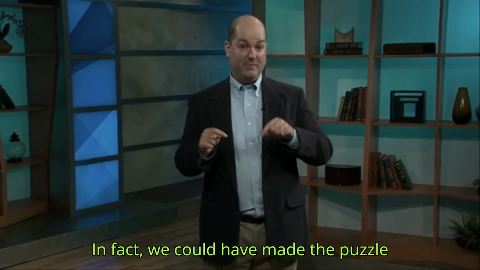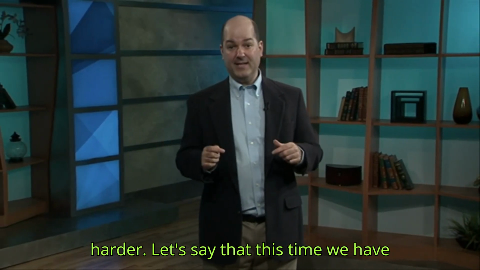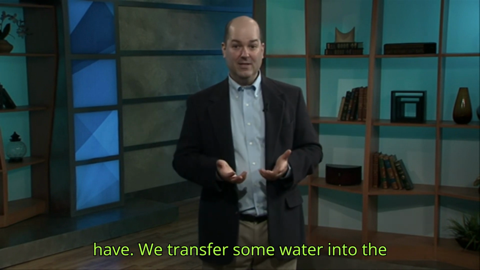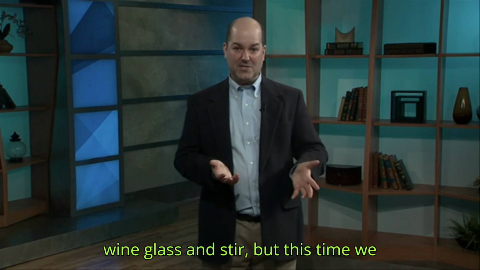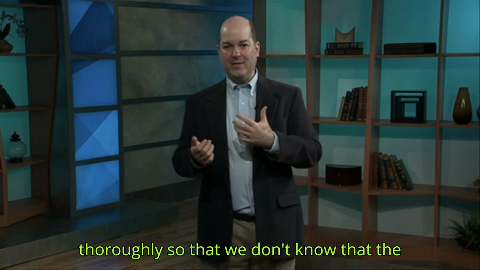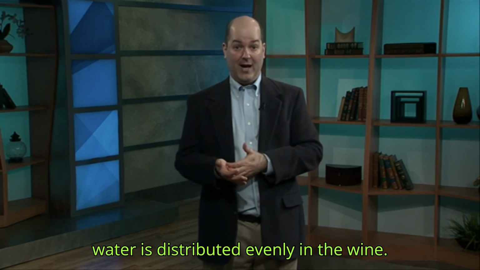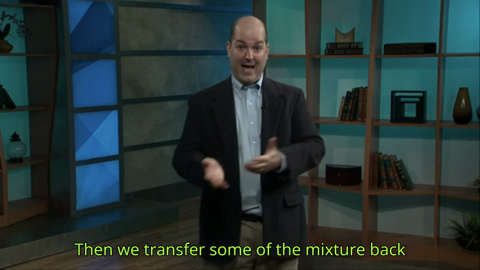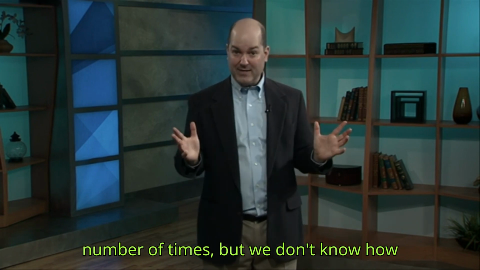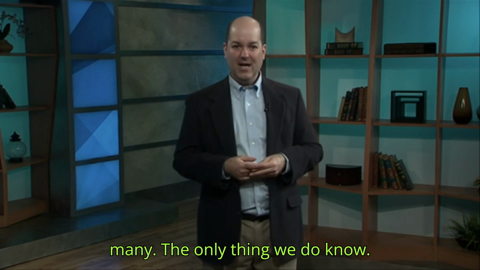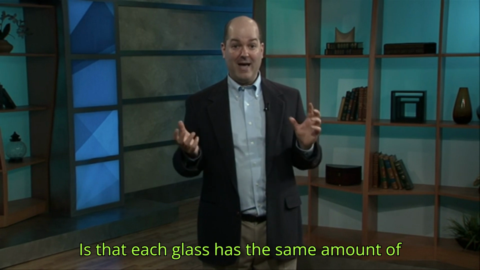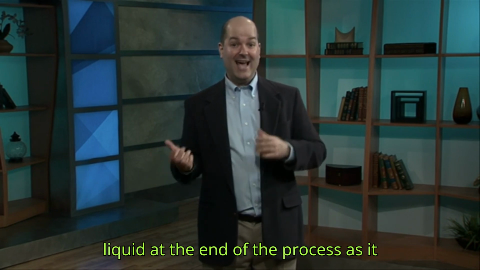In fact, we could have made the puzzle harder. Let's say that this time we have a glass of water and a glass of wine, but we don't know how much of each that we have. We transfer some water into the wine glass and stir, but this time we make no particular effort to stir thoroughly, so that we don't know that the water is distributed evenly in the wine. Then we transfer some of the mixture back to the water glass and stir. We keep transferring liquid back and forth some number of times, but we don't know how many. The only thing we do know is that each glass has the same amount of liquid at the end of the process as it did at the start.